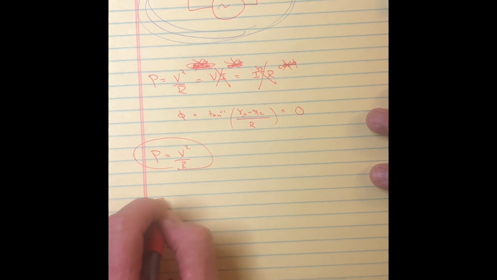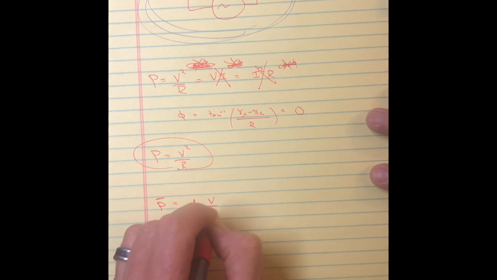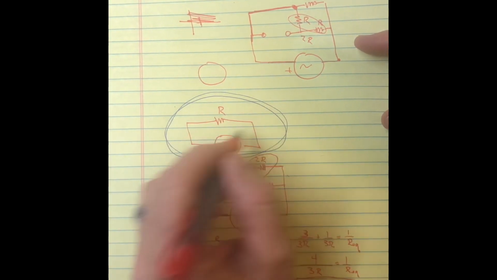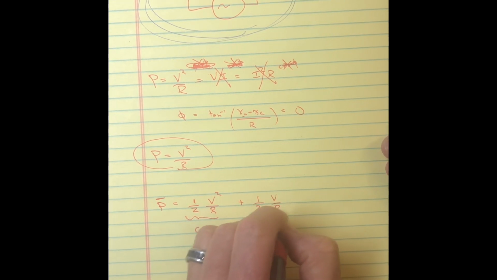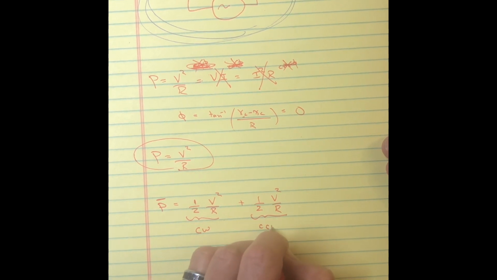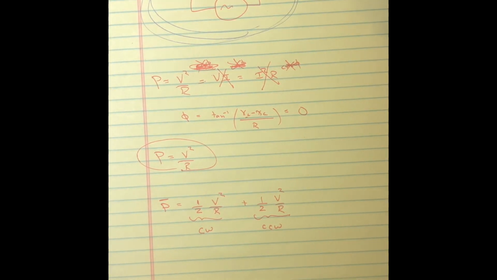So for this problem, I guess it would be 1/2 V squared over R in what I would call the clockwise direction, plus a 1/2 V squared over R when the current is going in this picture, a counterclockwise direction.